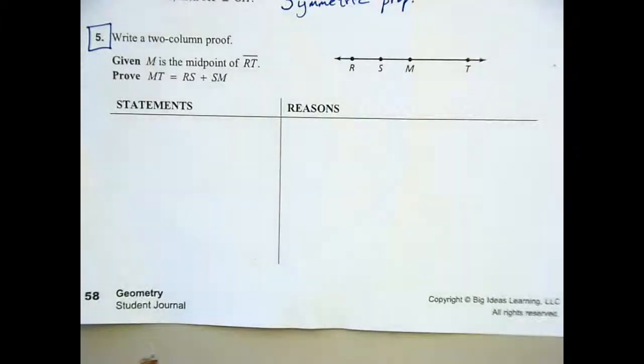Hey, here we go. Guys, continuing from yesterday's two-column proof.